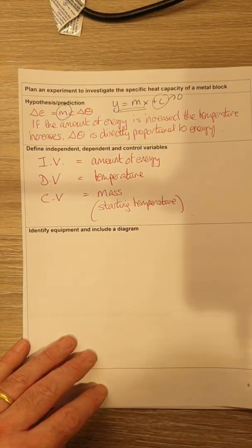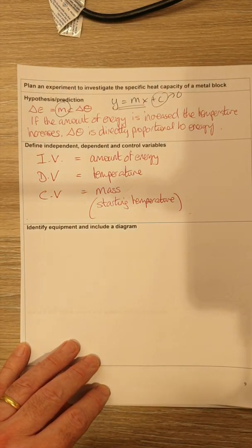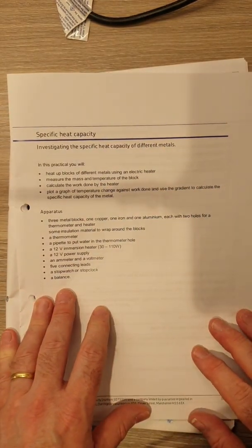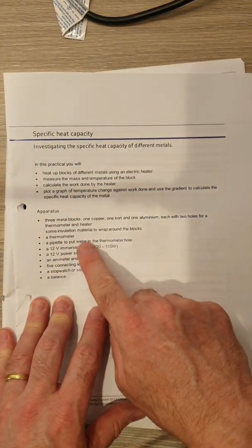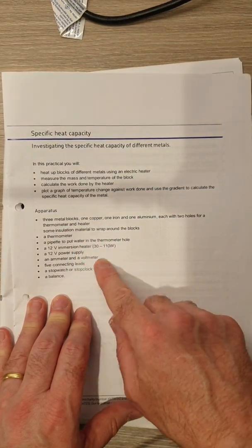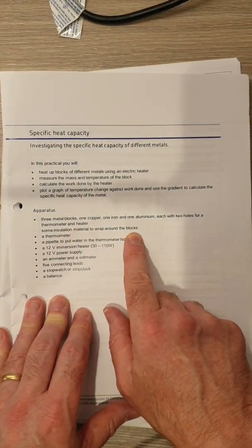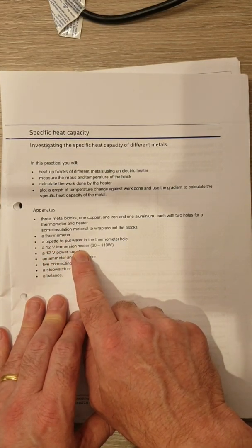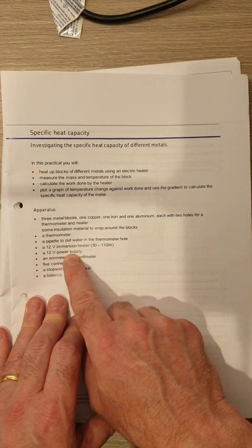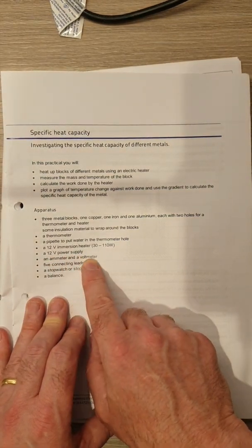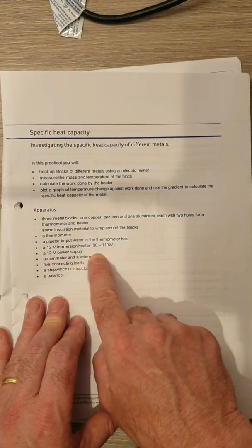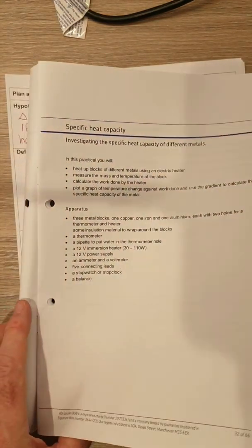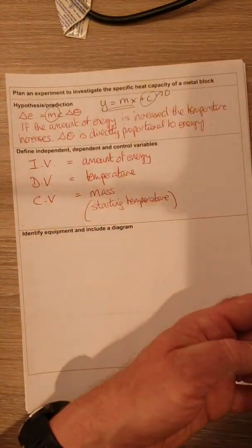Okay, and then we need to identify the equipment and include a diagram. So here we have the practical described for us. We're told the apparatus. Here we're doing an experiment with different metal blocks. We need some insulation to wrap around the metal block, a thermometer. We need something to provide the heat energy, which is what's called an immersion heater connected to a power supply, an ammeter and a voltmeter, and we're going to see why we need those in a moment. Some leads to connect it all together, a stop clock and a balance. Remember, we measure mass with a balance.